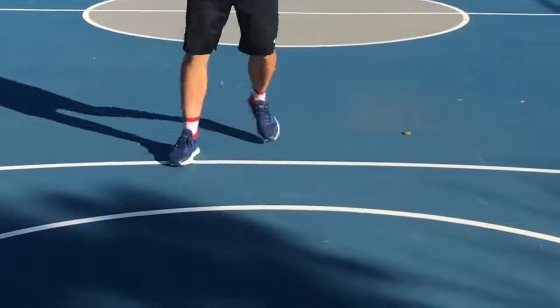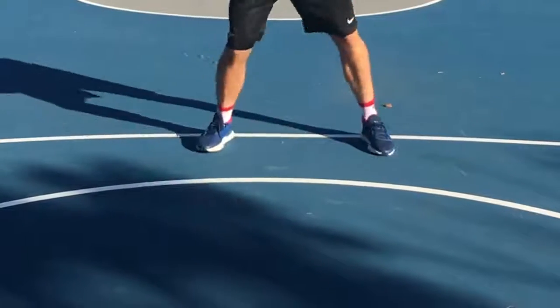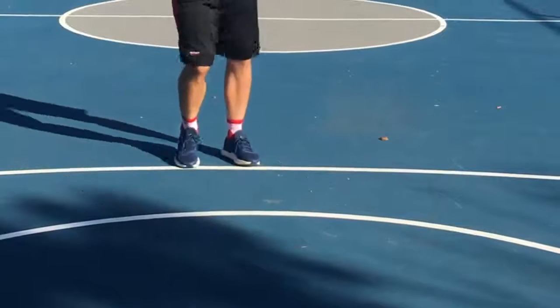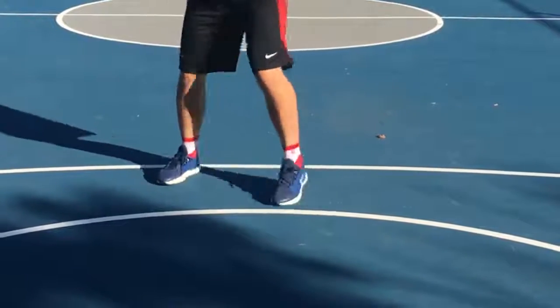So it's just the foot that remains in contact with the floor. That means it can't slide, it can't step, it can't be lifted up. Your heel can come off to pivot, or your toes can come up to pivot, but the full foot can't come up.